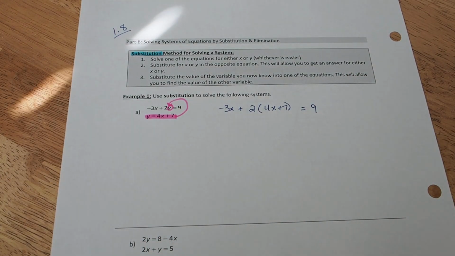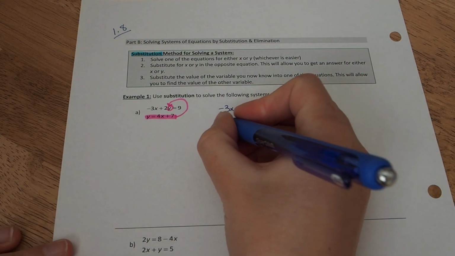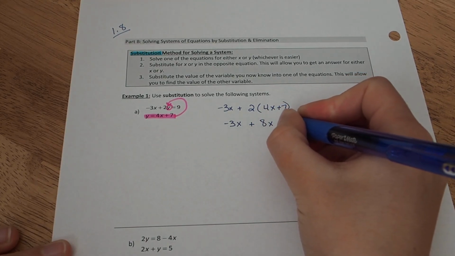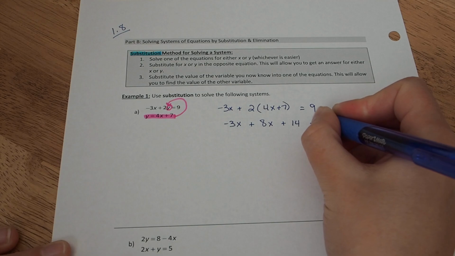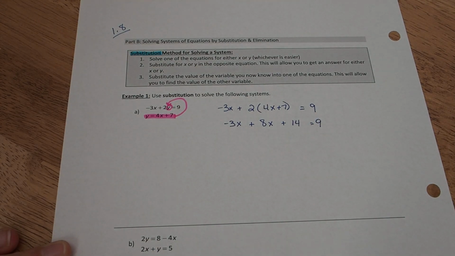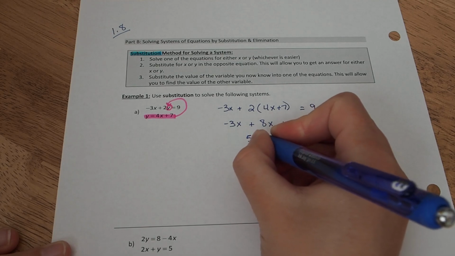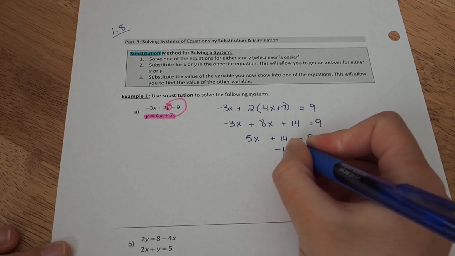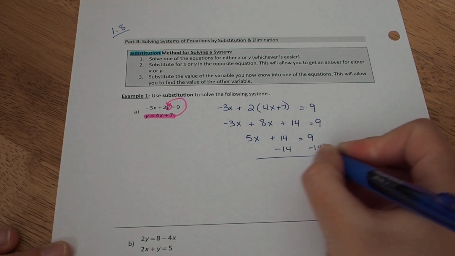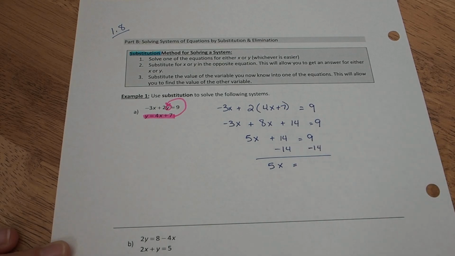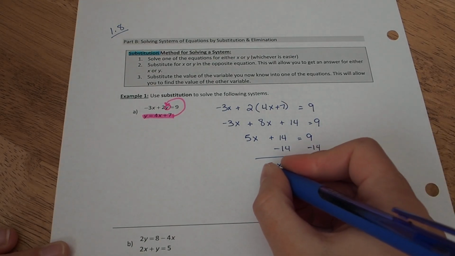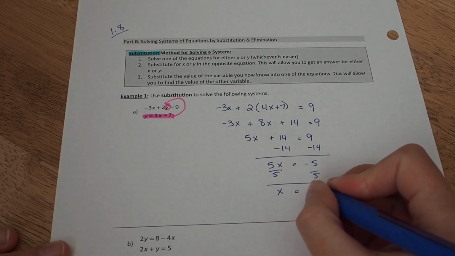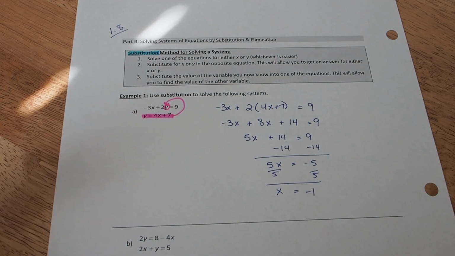Now I distribute, I simplify, and solve for the x variable. So negative 3x plus 2 times 4 is 8x, plus 2 times 7 is 14, equals 9. Combine like terms, negative 3x plus 8x, that's 5x, plus 14 equals 9. Subtract 14 from both sides on our way to solving for x. So this gives me 5x equals 9 minus 14, which is negative 5. Then I would divide both sides by 5 to get x. Negative 5 divided by 5 gives me negative 1 for x. Okay, that finishes step 2.